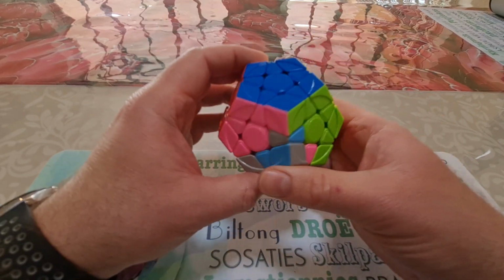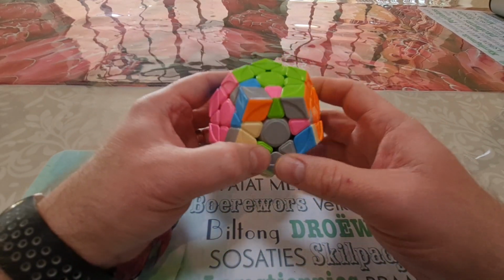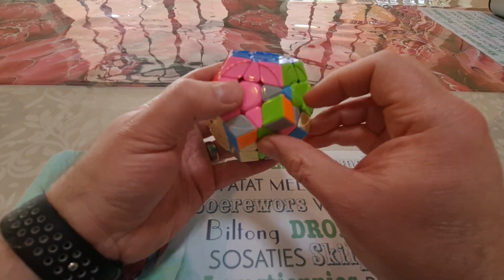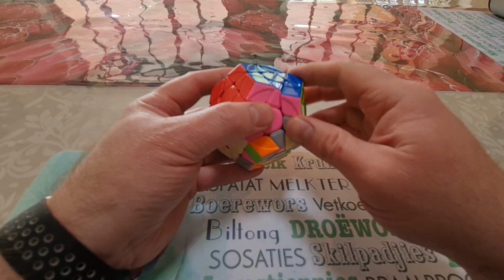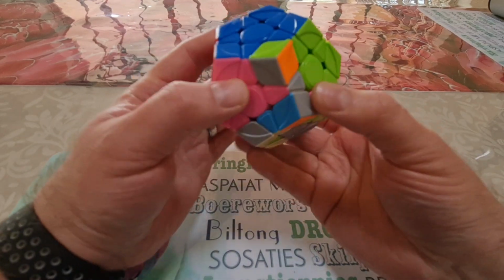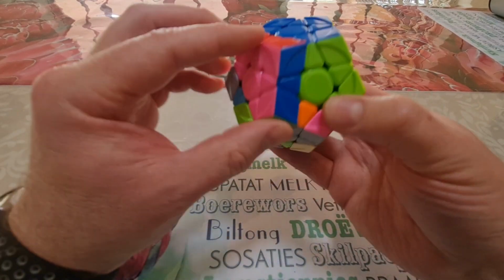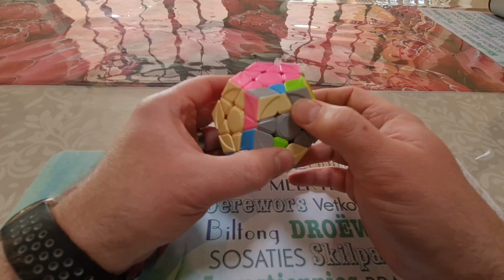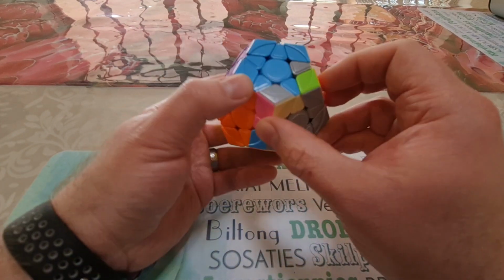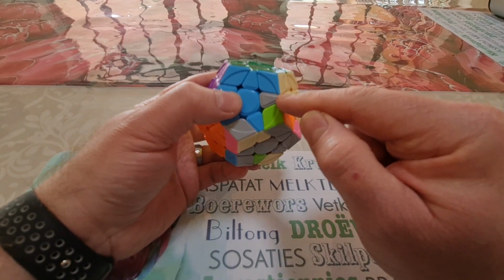Okay, and yeah, let's see, here's another one, needs to move in there. Okay, see if there's not, here's another one, needs to move in here.